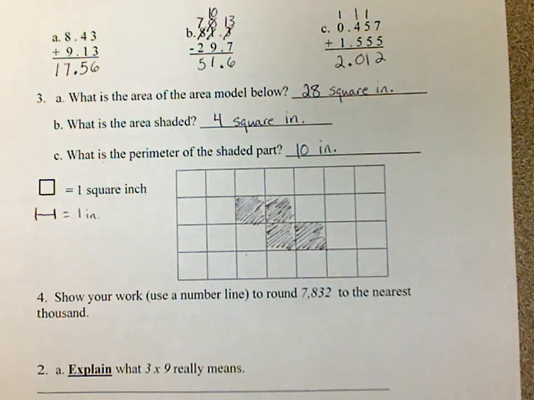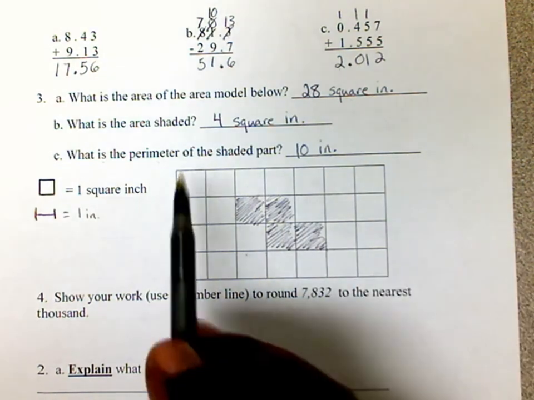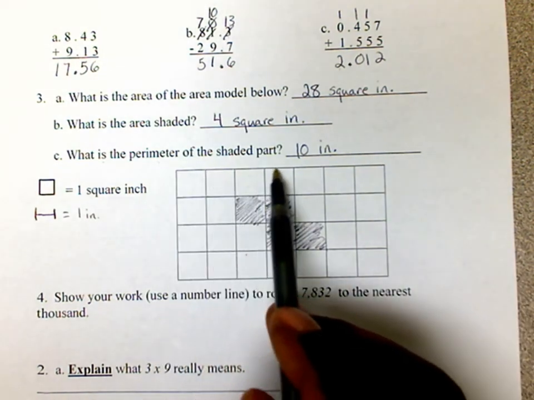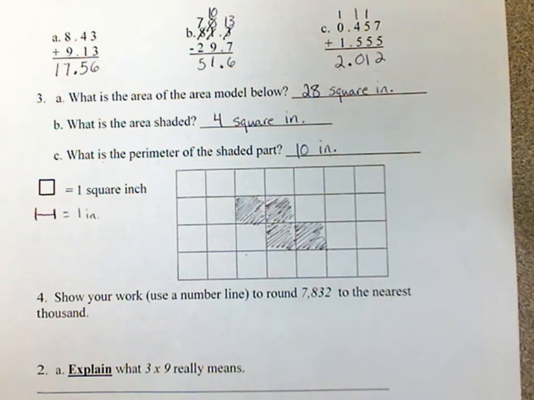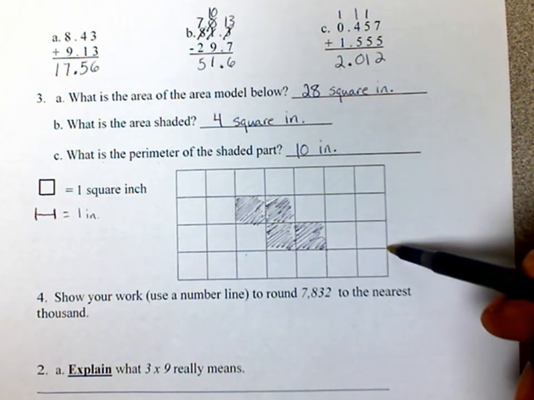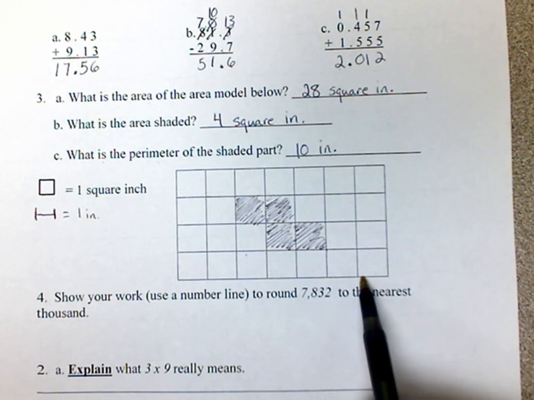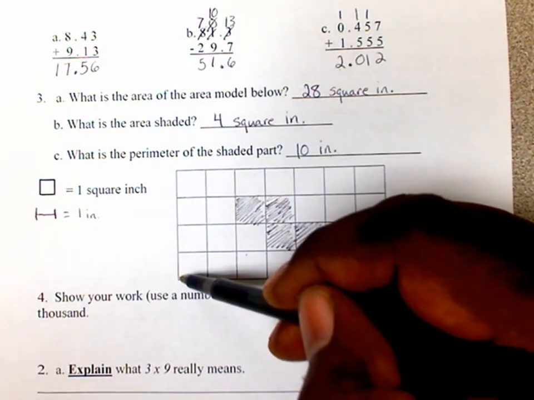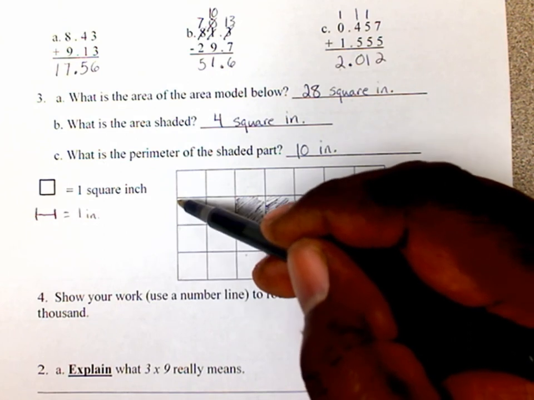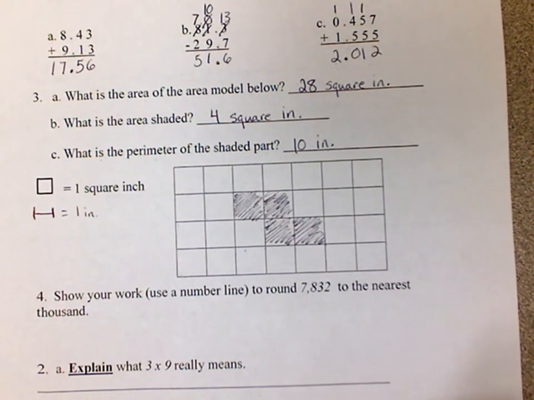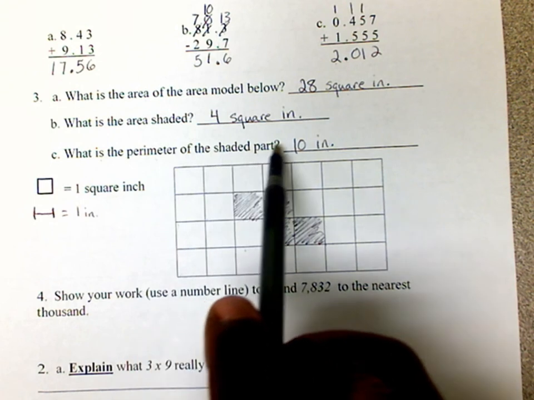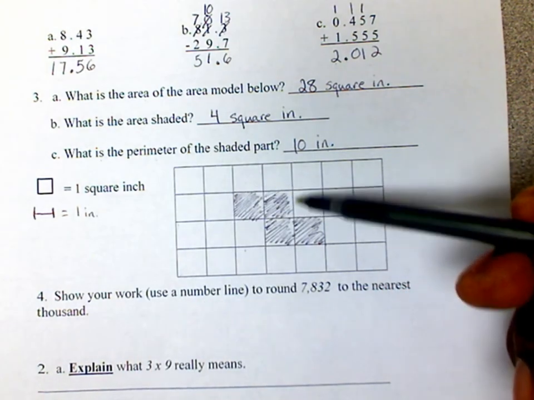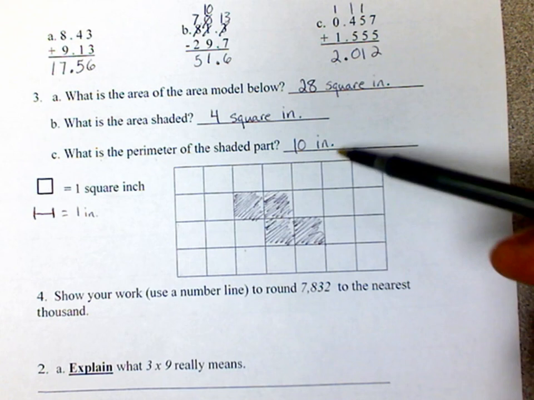And for bonus, let's see what the perimeter of the entire area model is. 1, 2, 3, 4, 5, 6, 7, 8, 9, 10, 11, 12, 13, 14, 15, 16, 17, 18, 19, 20, 21, 22. So if they had asked for the perimeter of the area model, we would say 22 inches. But since they asked for the perimeter of the shaded part, we have to count the line segments around the outside of the shaded part, and that gives us 10 inches.